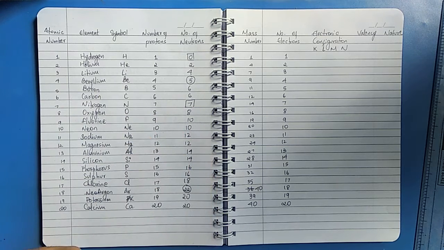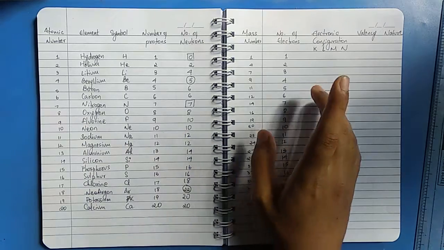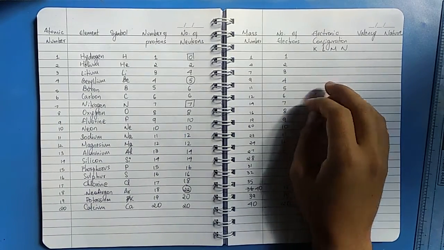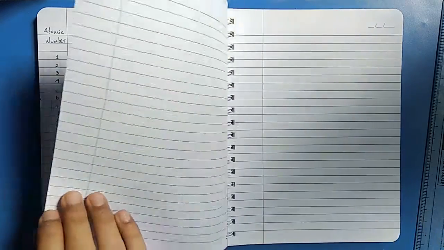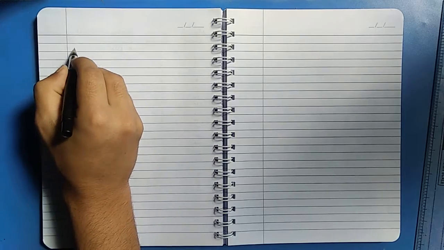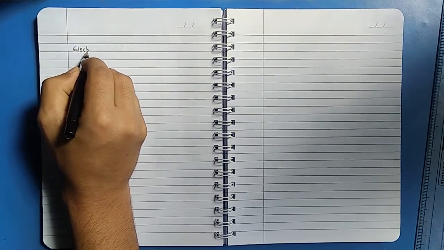So in the last lecture we stopped here, at the number of electrons. Today we learn how to write electronic configuration and the remaining theory of the chapter. So what is electronic configuration?